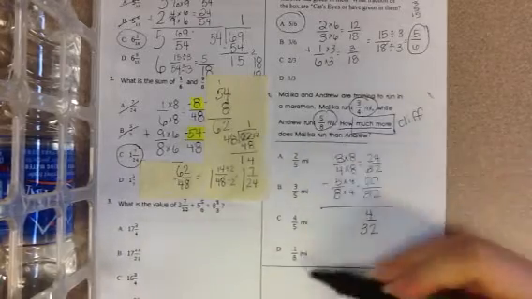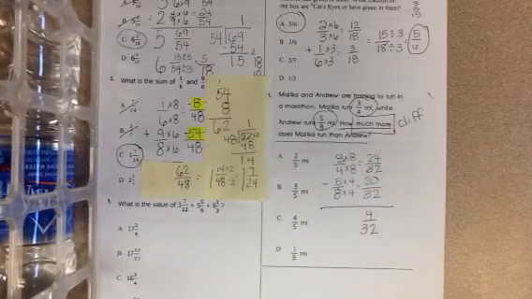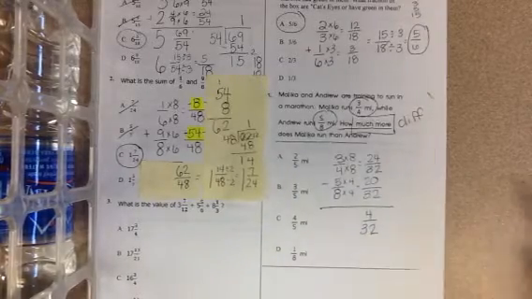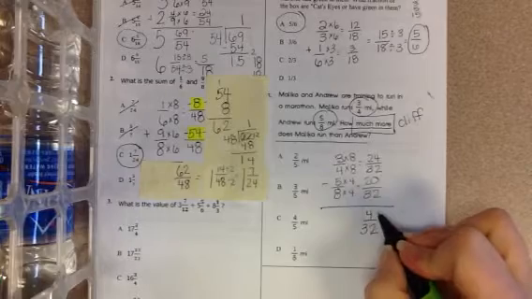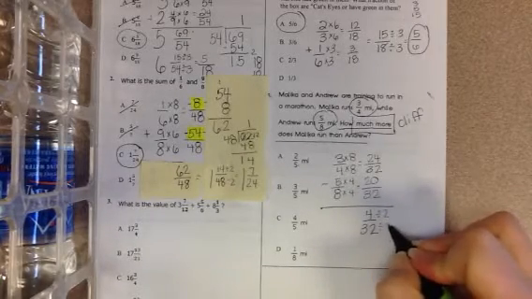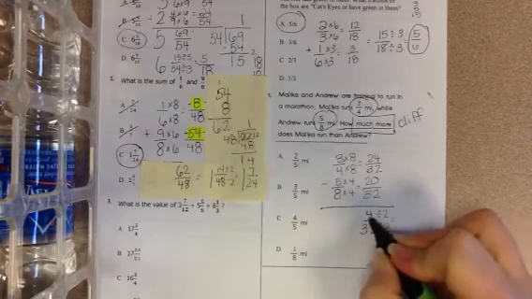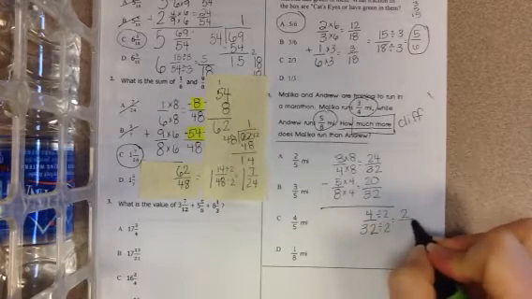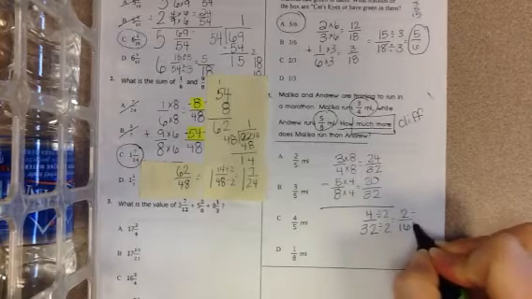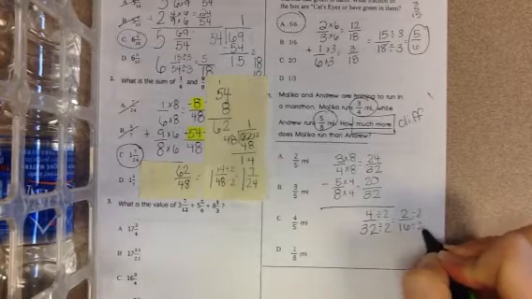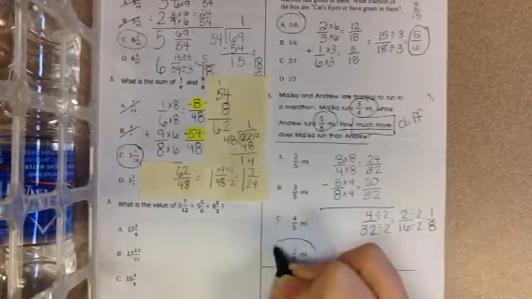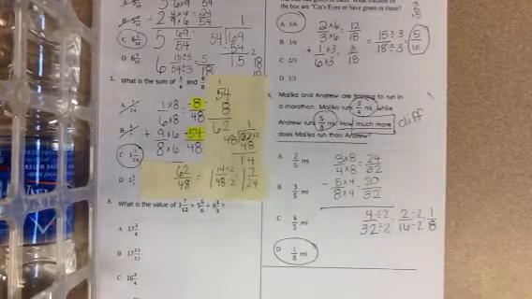4/32. None of those answers are there. So I see some that have denominators of 5. 5 does not go into 32. So let's say some of you decided you knew they were even, so you divided them by 2. 4 divided by 2 is 2. 32 divided by 2 is 16. Those can be divided by 2 again. 1/8. Lots of us got this problem correct. Not as many of us missed this one.